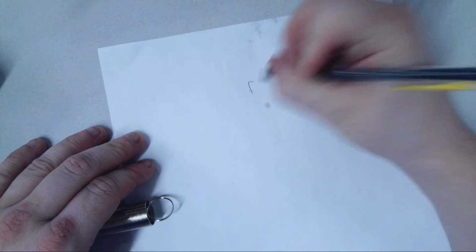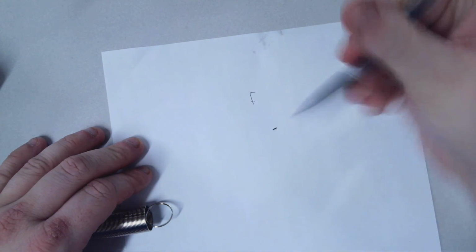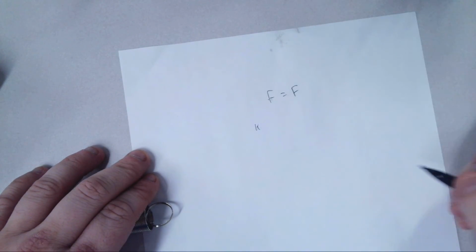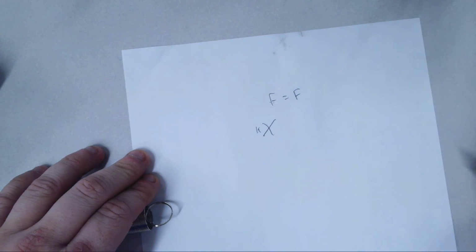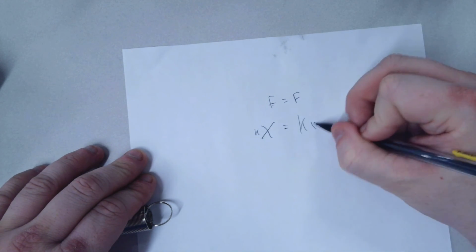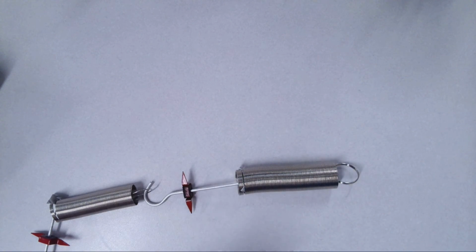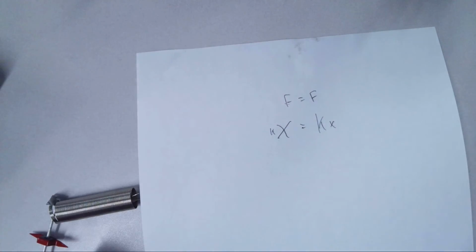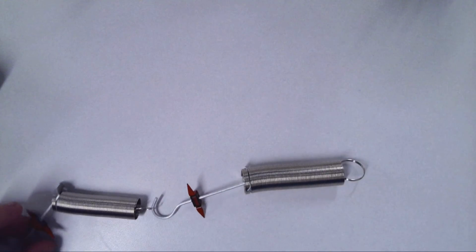If the force over here is equal to the force over there, then in this case, a small spring constant will allow a very big change in direction or displacement, and a large spring constant will cause a small displacement. So let's see if that's the case. This one on the left has a smaller spring constant, so it should stretch more. This one on the right has a bigger spring constant, and so it should stretch less.